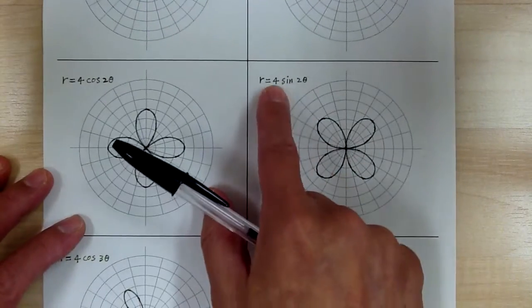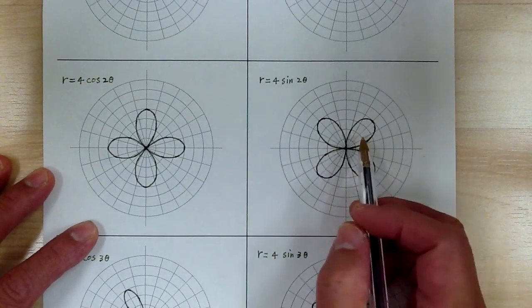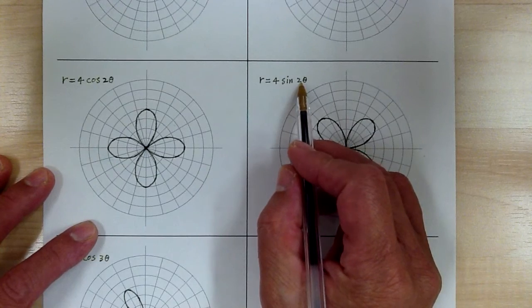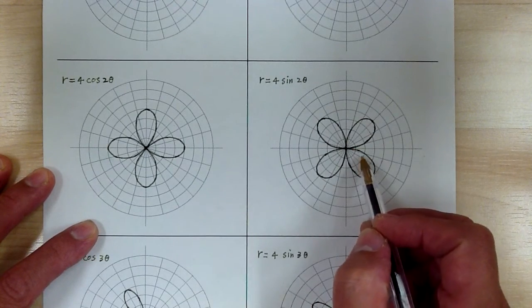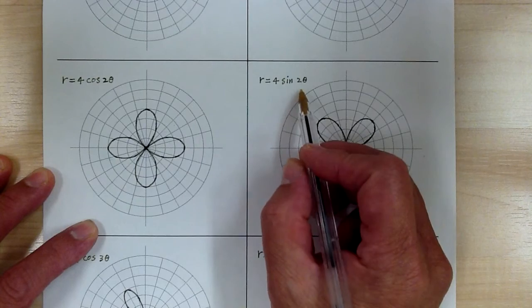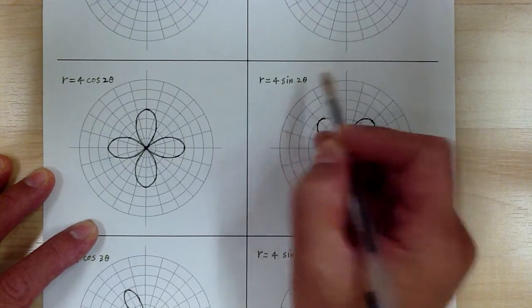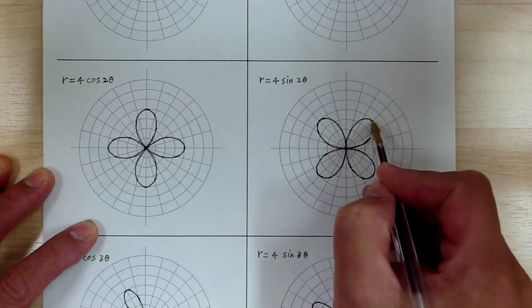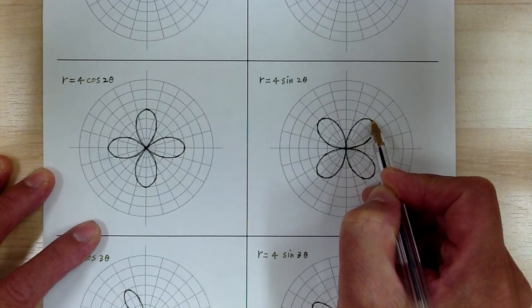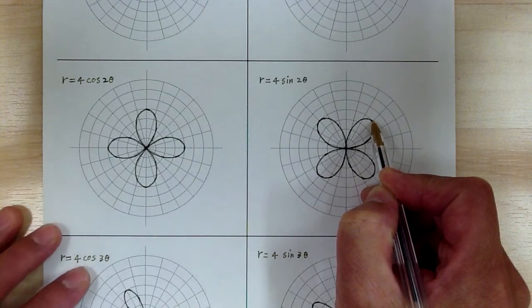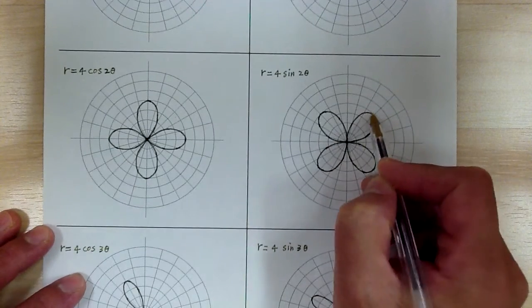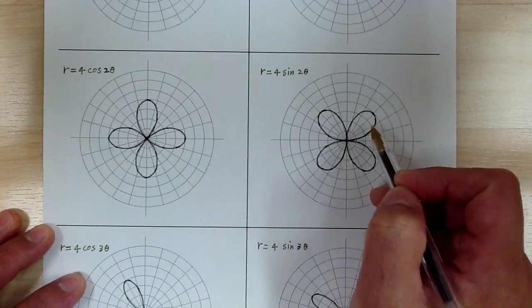Okay, now when you go to 4 sine 2 theta, again, the B is 2. So there will be 4 petals. And this is sine, so there will be a rotation. So 90 degrees divided by 2 will give you 45 degrees. So the rotation would be 45 degrees. So it starts at 45 degrees. And there are 4 petals, and so each one would be 90 degrees apart. So it would be all 90 degrees apart.